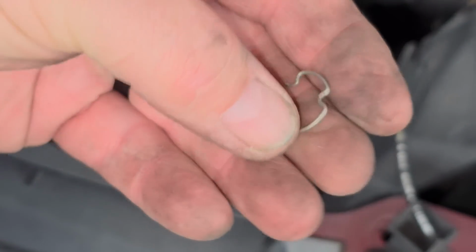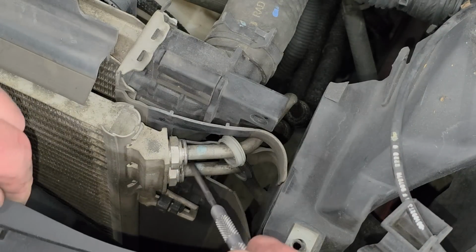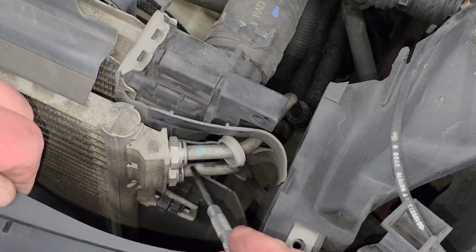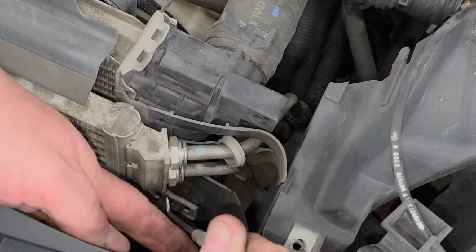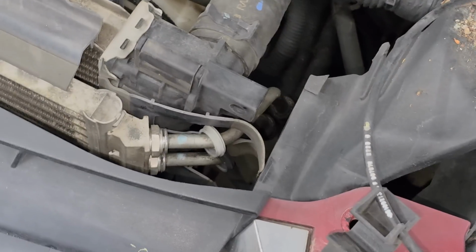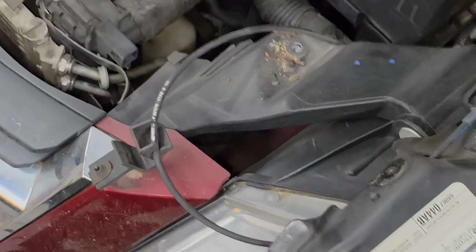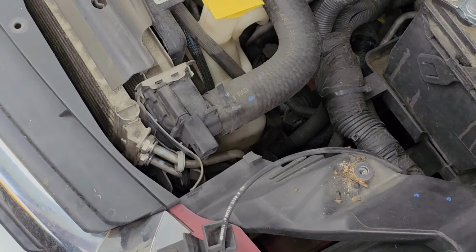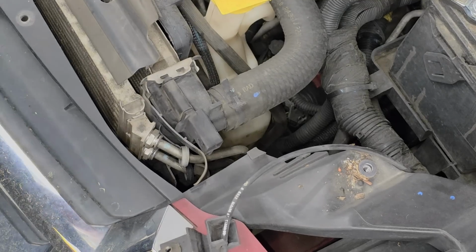I'm just going to put that up on the cowl. Try to dig out the bottom one, which might be difficult because you're watching. Yeah, I'm going to have to reposition you because I can't see what I need to see. And I'm going to have to put my headlight on because I cannot see anything. So I apologize if there's a glare.